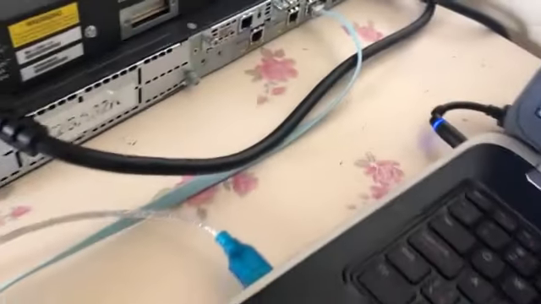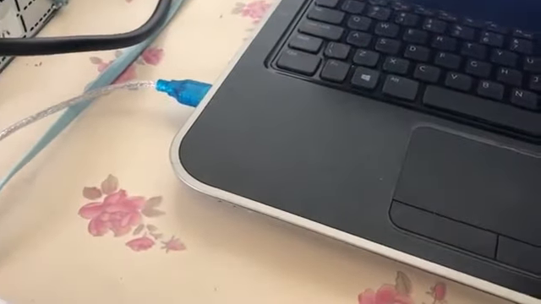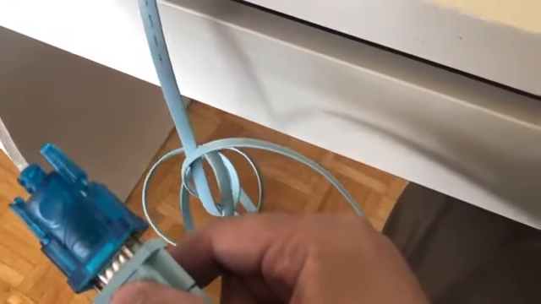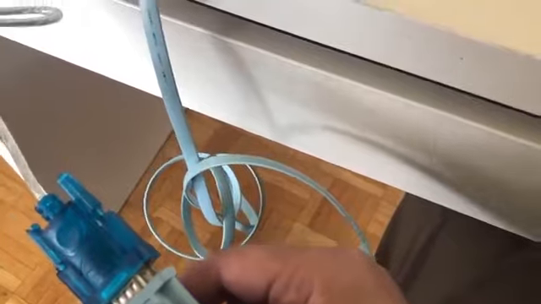So here I have set up the serial connection. Since I'm connecting via laptop, I don't have a serial connector. That's why I had to use a serial to USB adapter, and I'm using PuTTY on Linux. I'm wondering if you can see. Sorry, it's a bit small. Here it is /dev/ttyUSB0. It's on Linux.